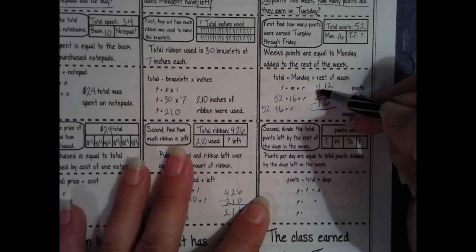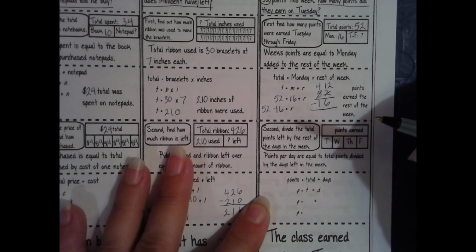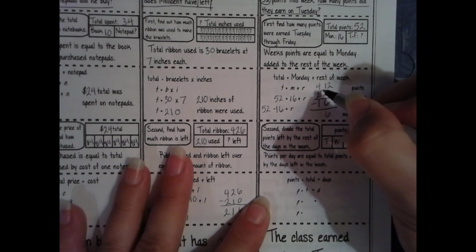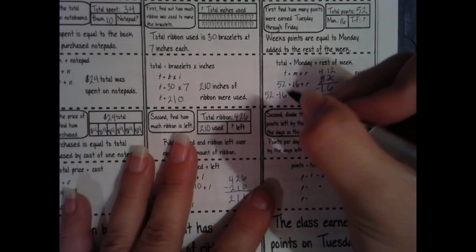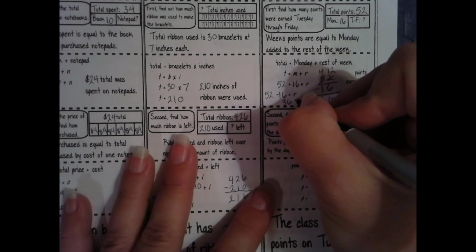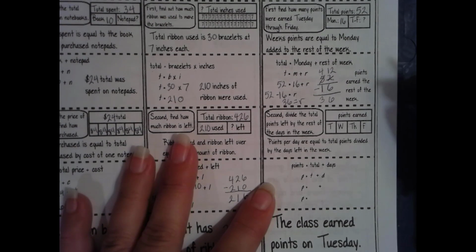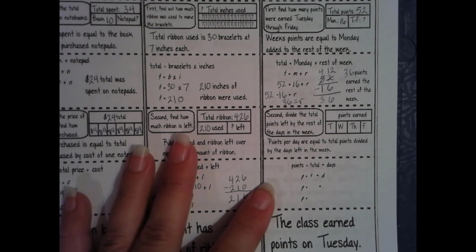So I took that 10 from here. So I have 40 plus 12. That's the same as 52. 12 take away 6 is 6. 4 take away 1 is 3. So that means that R is equal to 36. 36 points were earned for the rest of the week.